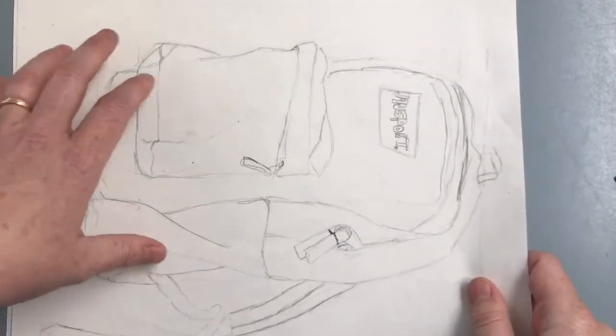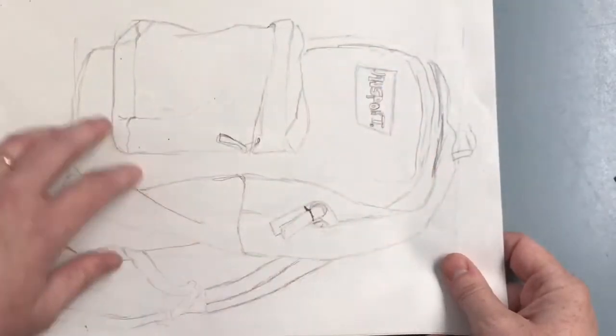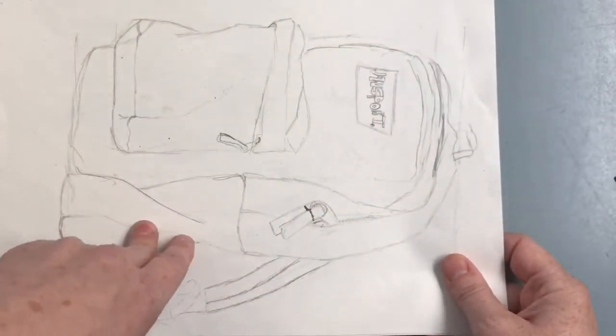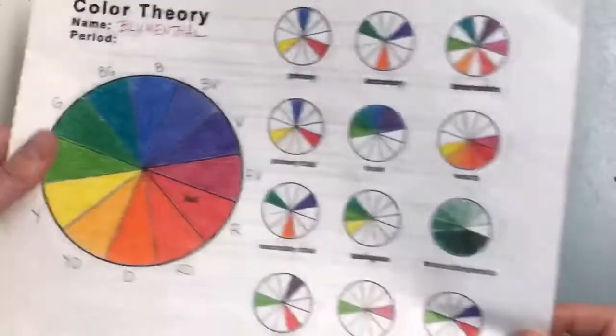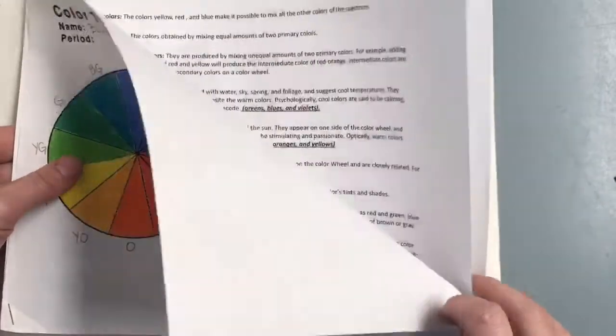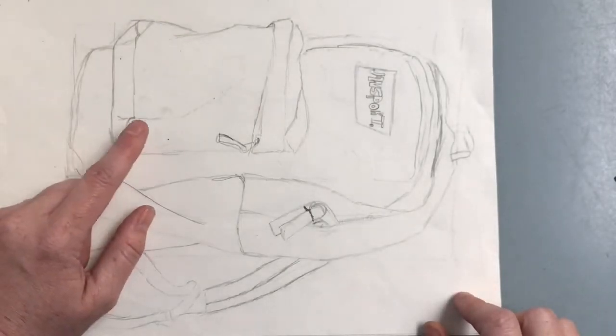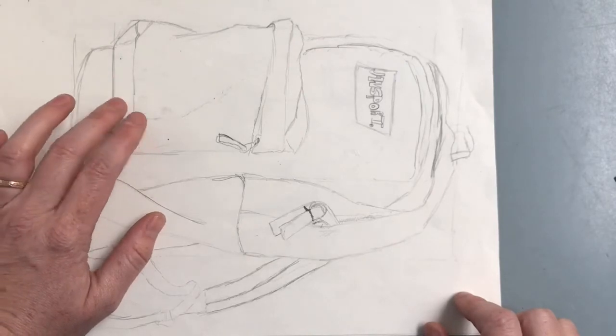And I'll do another video in a couple days showing how to actually sketch something from life. For now, all you need to do is finish the color theory packet. And then by next week, I will post a tutorial on how to sketch from life. If you want to start practicing, you can.